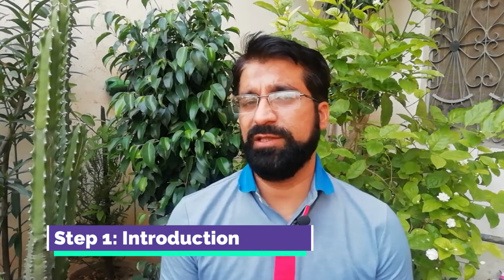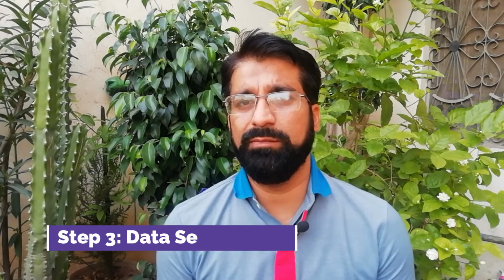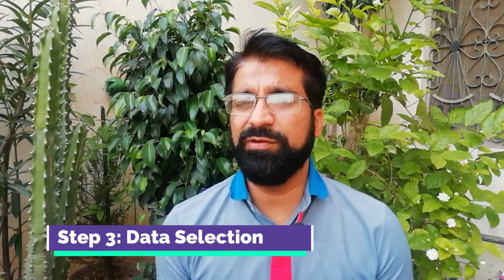The first step is to write the introduction. This is going to be the first paragraph of your answer. Then you need to write an overview. This is the second paragraph of your answer. Thirdly, you need to select the data that is most important, the crucial one, because there is going to be a lot of information in the diagram. You cannot write each and everything. So you have to be choosy, you need to be selective. Once you have selected the information, the last stage is to give the information a shape.